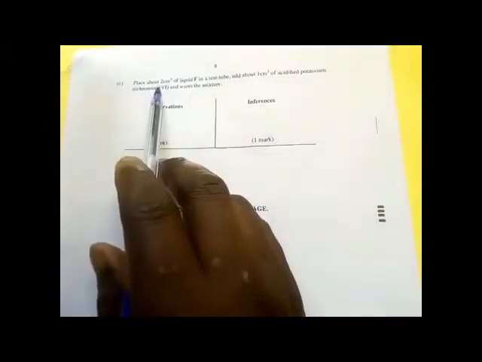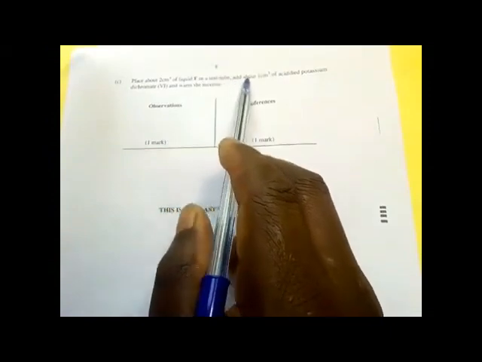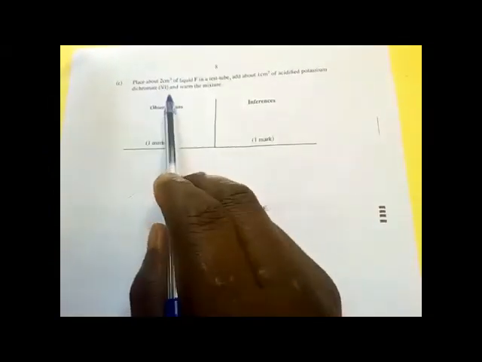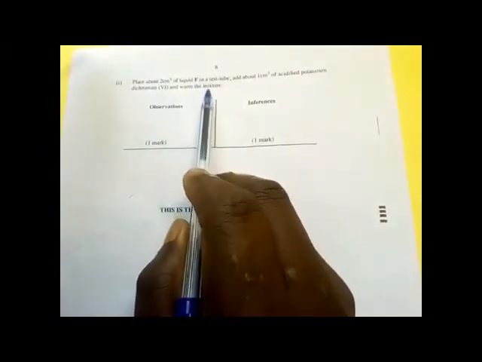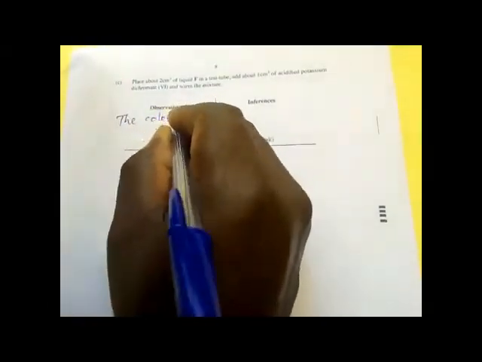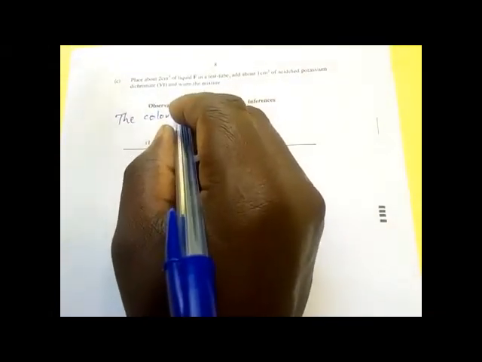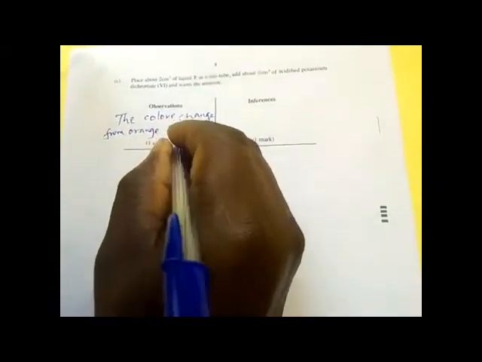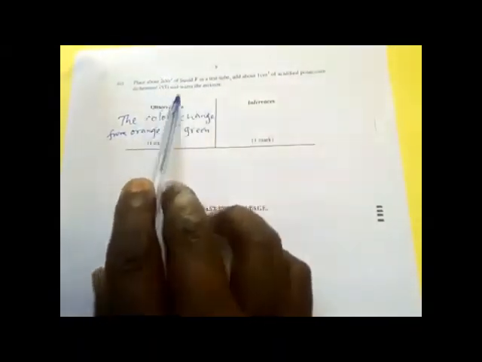Lastly, place about 2 cm of liquid in a test tube. Add about 1 cm of acidified potassium dichromate(VI) and warm the mixture. Then what happens is that the color changes from orange to green, because now we are dealing with organic chemistry.